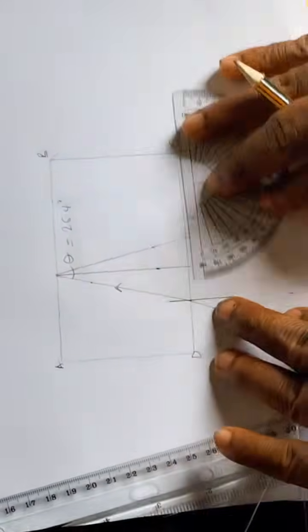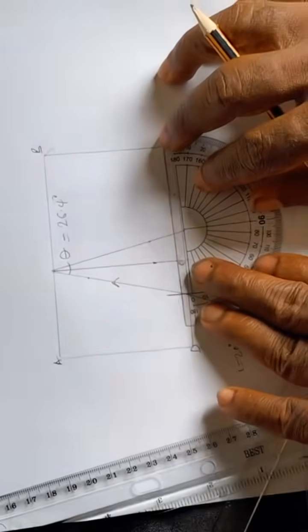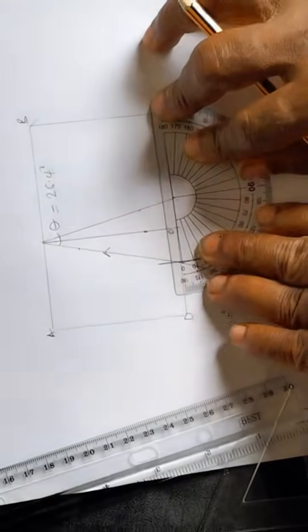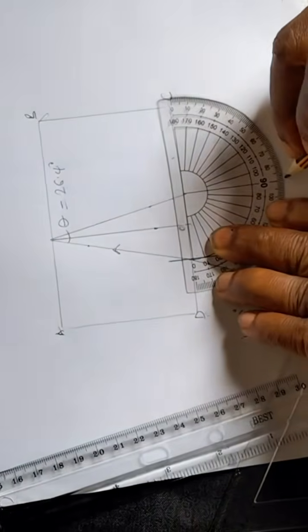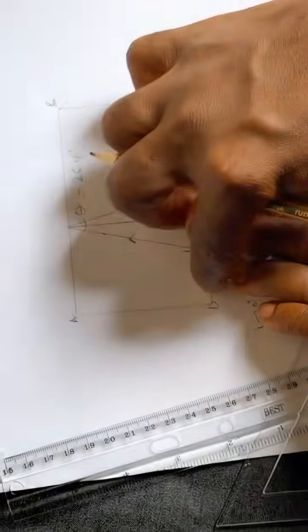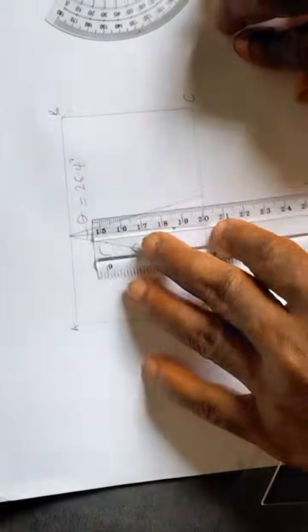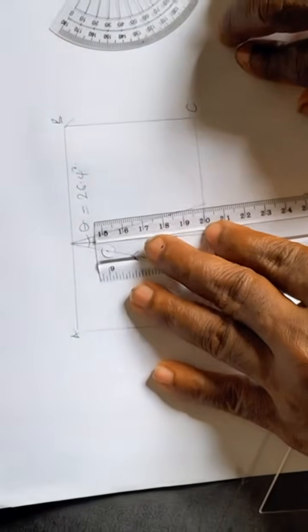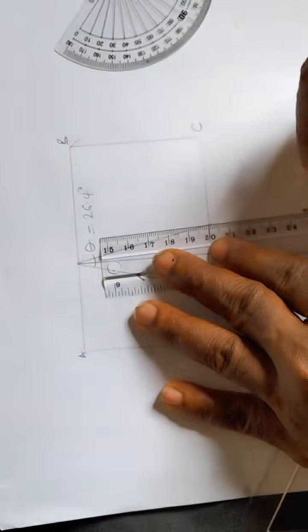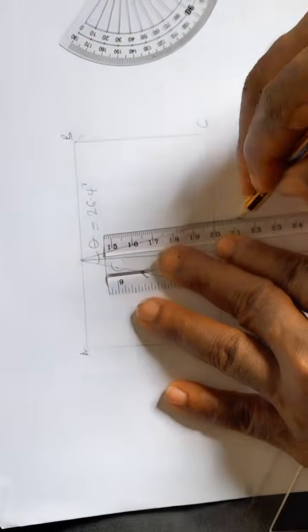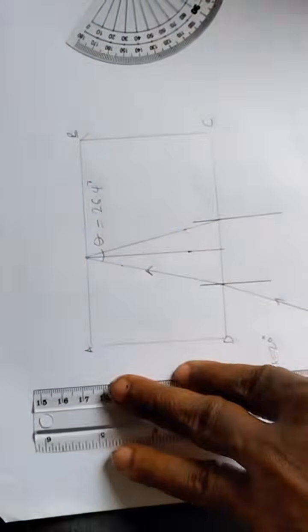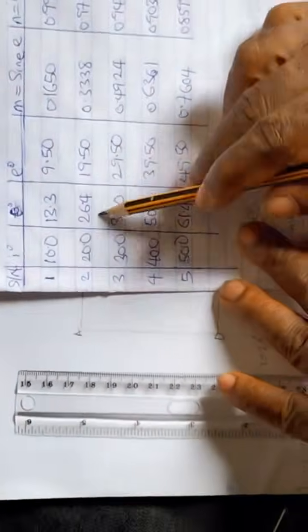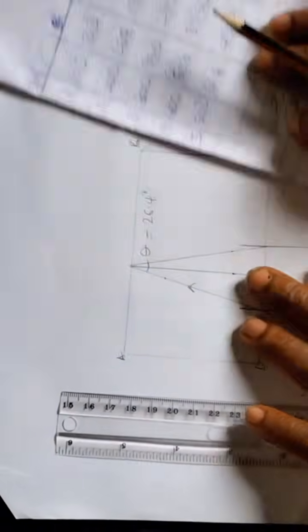So this place now, you put your protractor, mark 90, the baseline covered very well, and then draw the normal here. Then you want to find the angle of emergence. The emergent angle here for 20 degrees is 19.5.